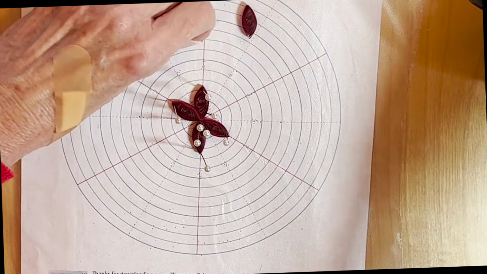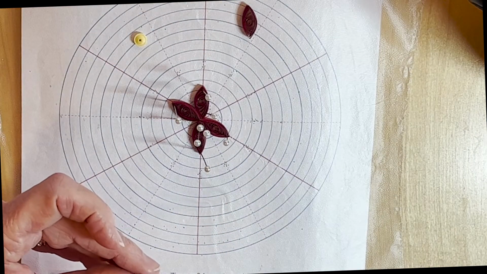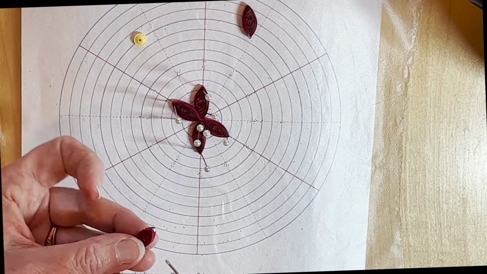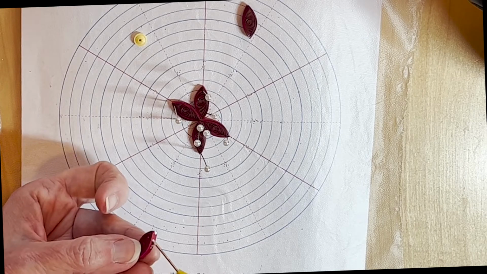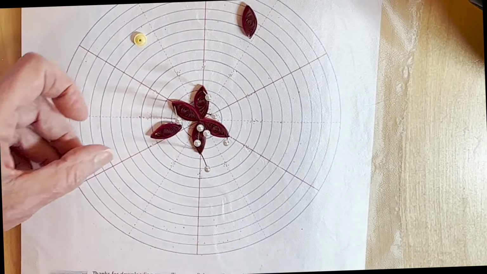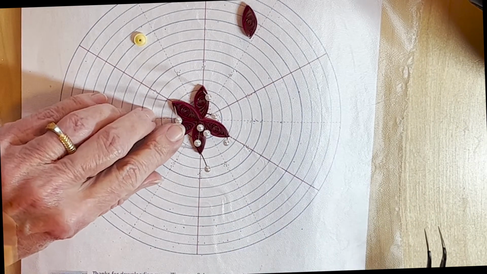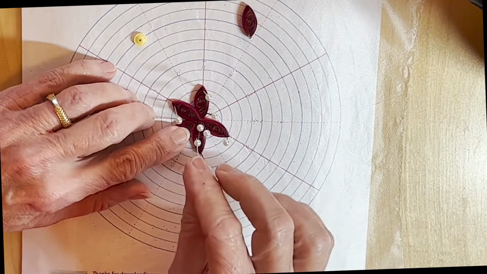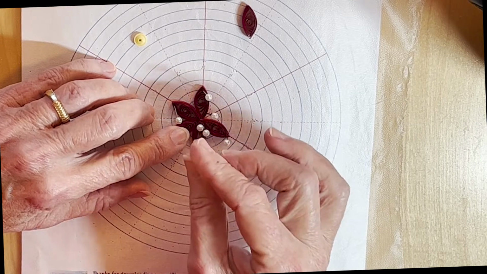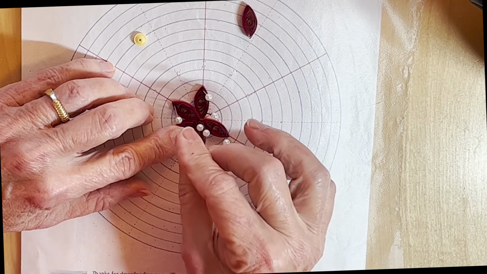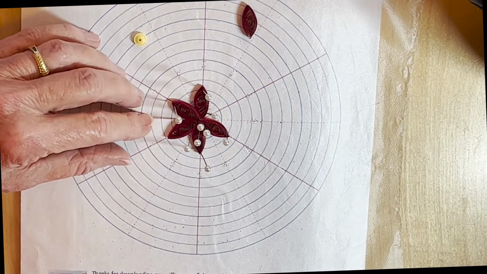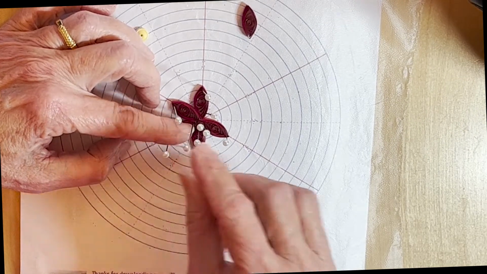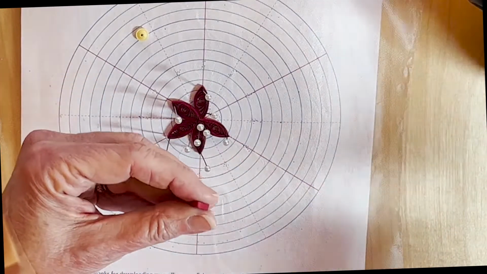And just 2 more to go. This time I'm going to be touching 2 pieces, one on the right and one on the left, so I'll put a little glue on both sides of this piece that I'm adding. And this is coming together nicely in the middle. And then finally this last petal.